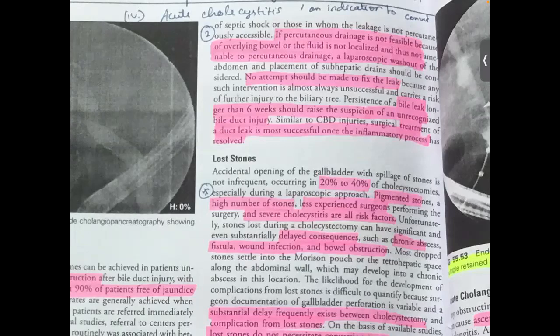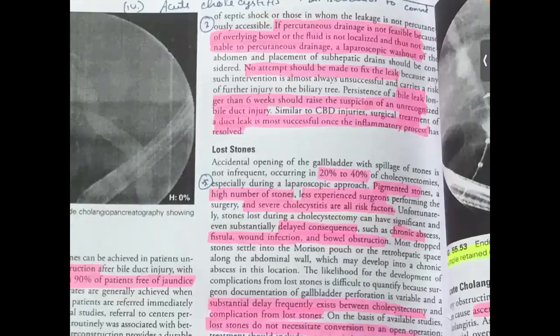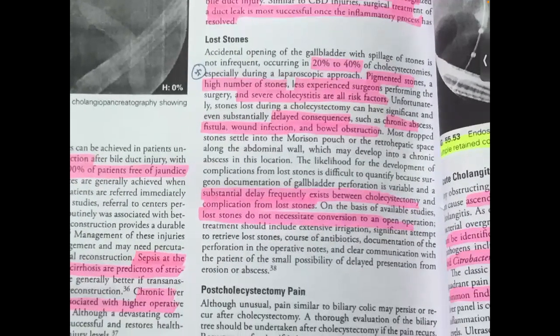8 to 12 weeks, we can do repair. Yes, sir. Okay. So next is lost stones.